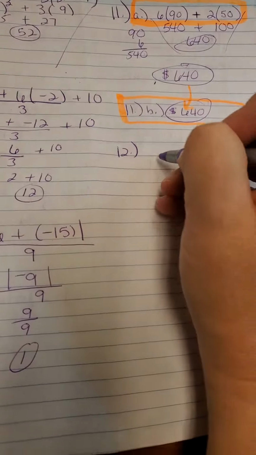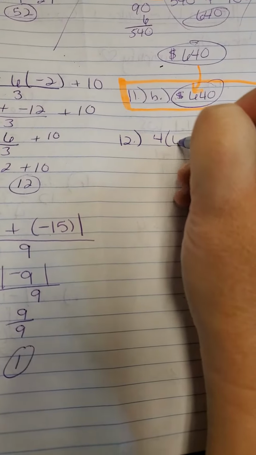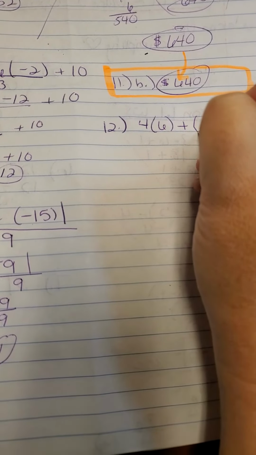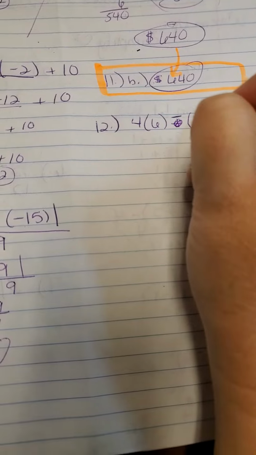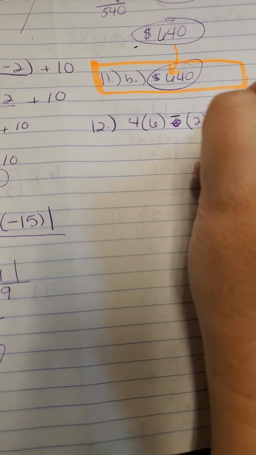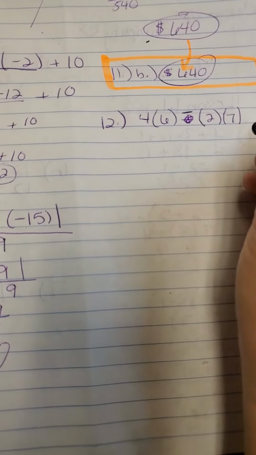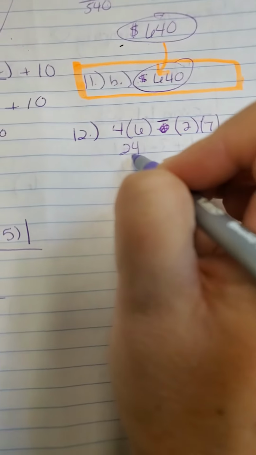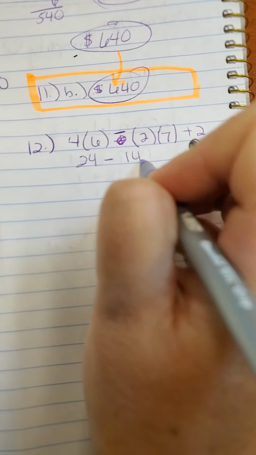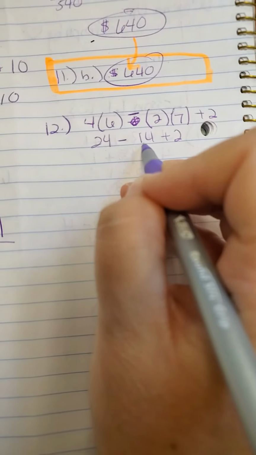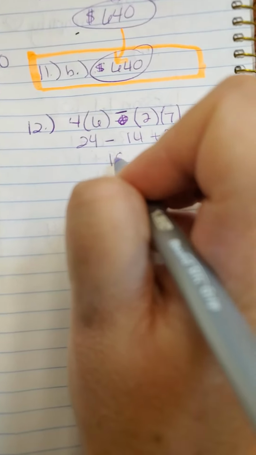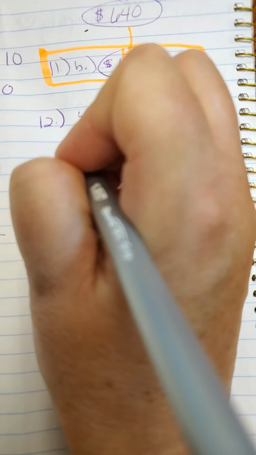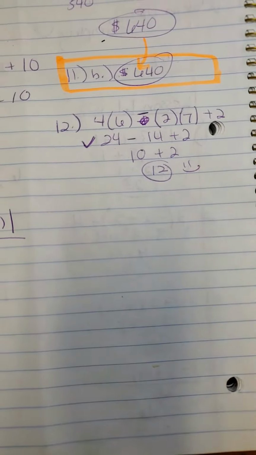So on number 12, I decided my expression, and I had to do some guess and check. I had to try a few different things out, as I'm sure you did. Whoops, minus 2 times 7 plus 2. So here I've got 24 minus 14 plus 2. 24 minus 14, I've got 10 plus 2 is 12. I was just doing a check here to make sure my answer worked, and it did.